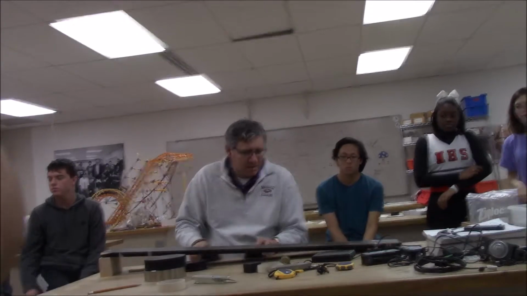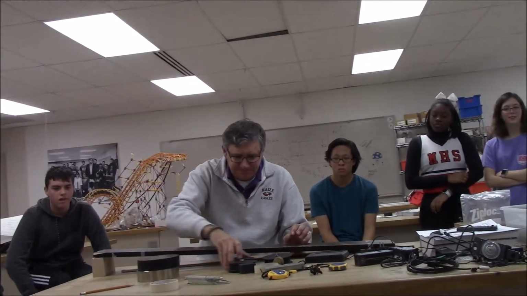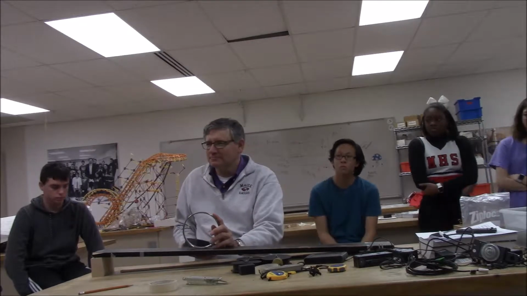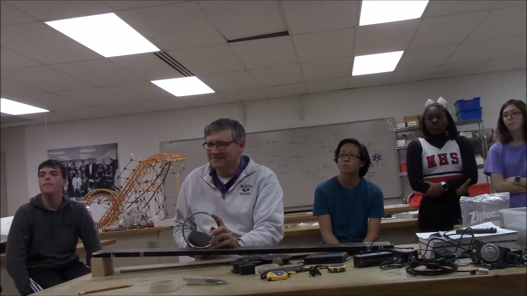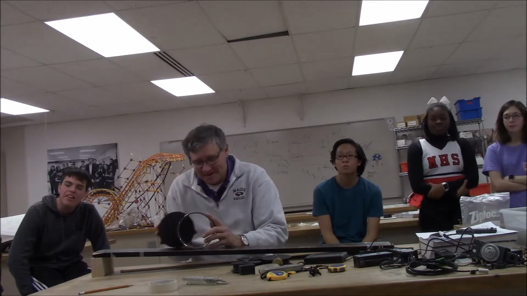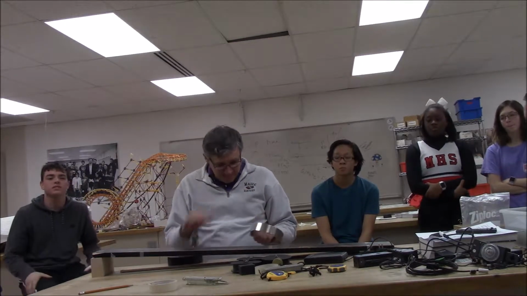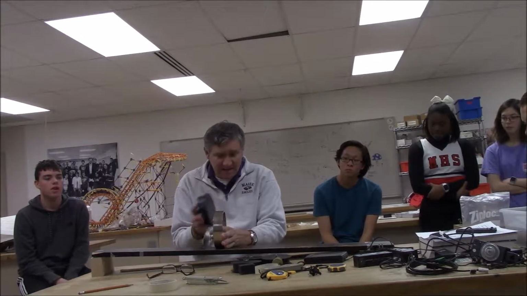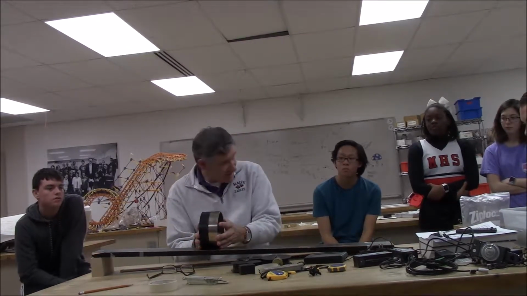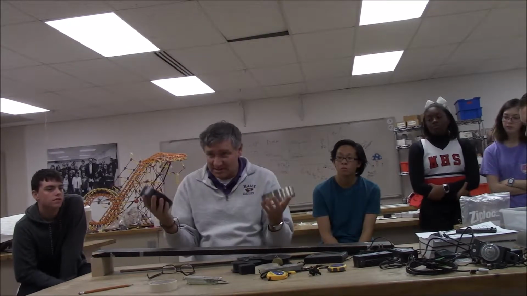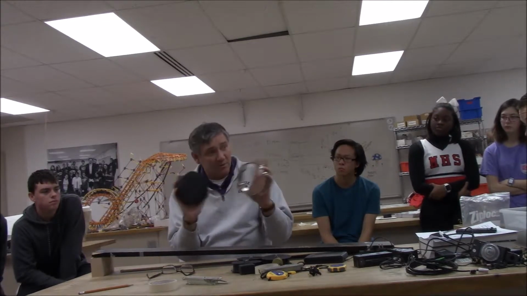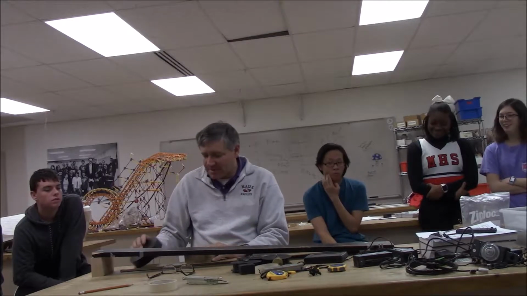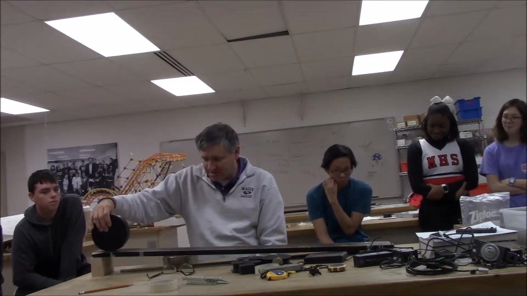Okay. So here's what we've got. I've got two objects that are specifically designed for this demo. They're the exact same width, the exact same diameter, and the exact same mass. What changes is the distribution of the mass. So if I put this up here and let go of it, what's it going to begin to do?